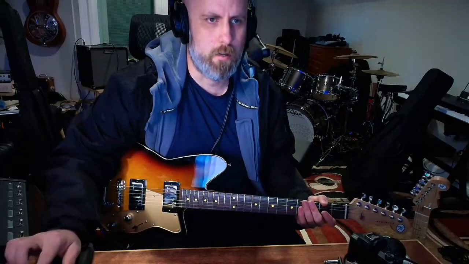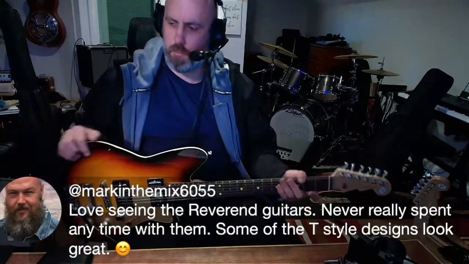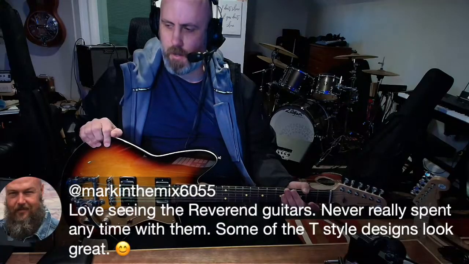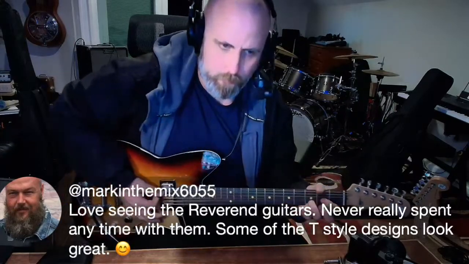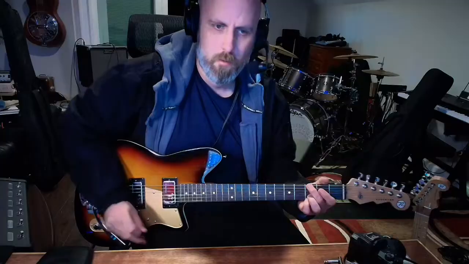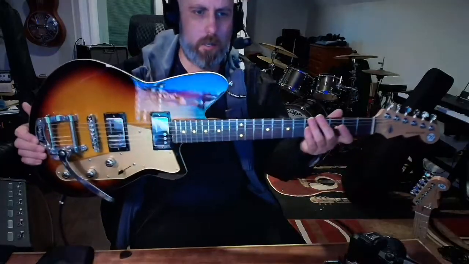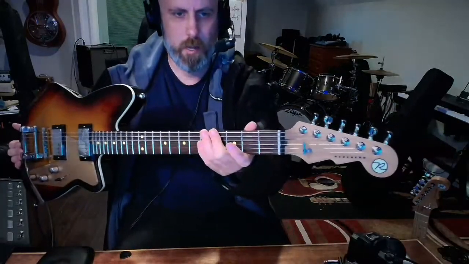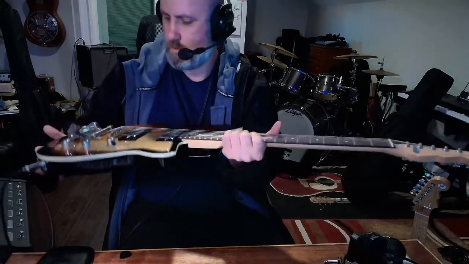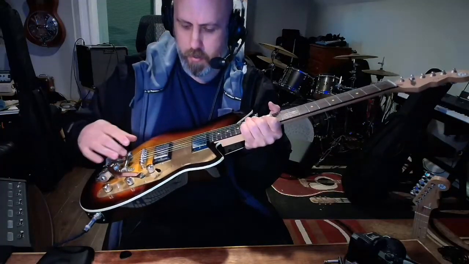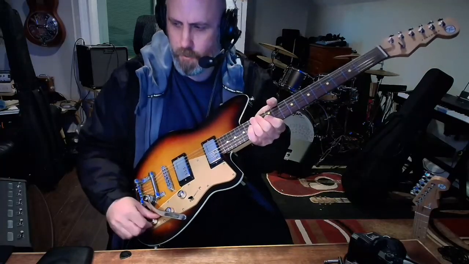Yeah, I've been using Mark in the Mix. I've been using Reverend guitars. My first one I purchased back in 2005, maybe 2006, something like that. And they've just always been great. What you get with Reverend guitars is a cool body shape, a cool headstock. You always get locking tuners and really good Wilkinson hardware, custom design pickups, the bass contour knob, which rolls off the low end.